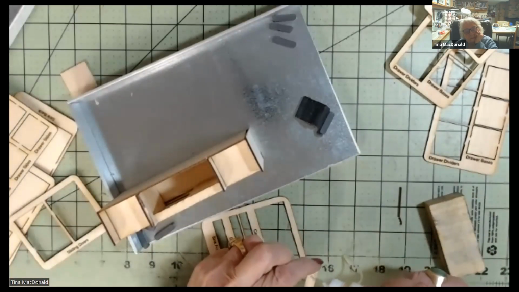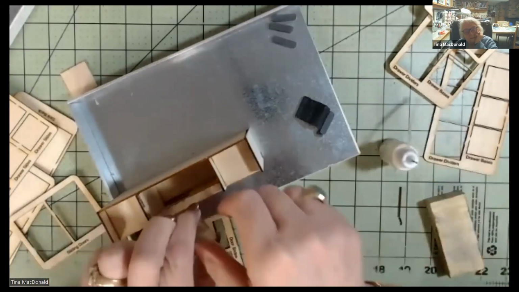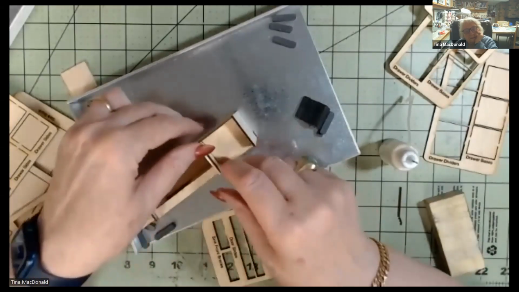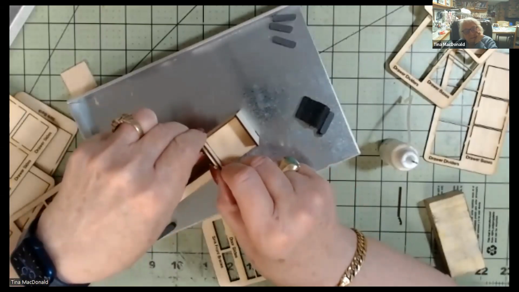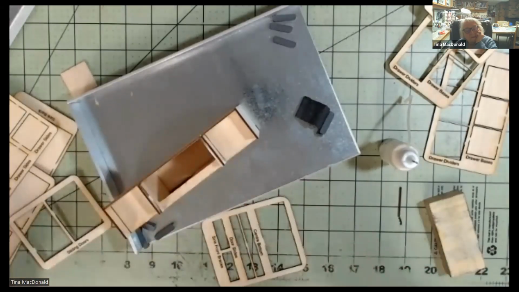So we'll glue the other side here, just above where the door pieces are. Okay.